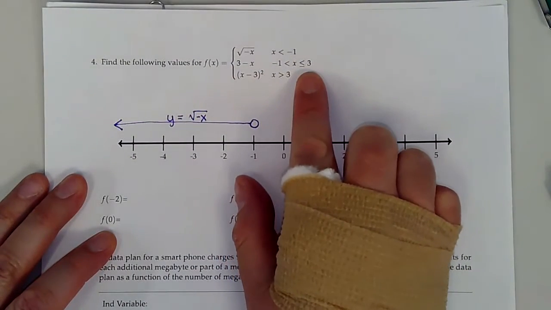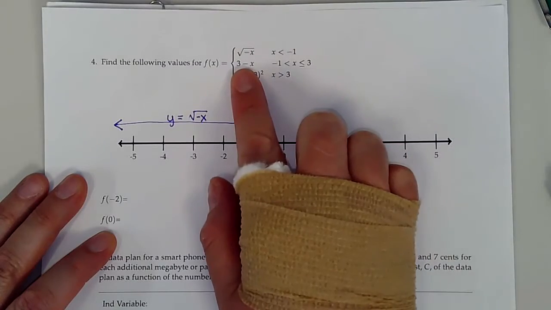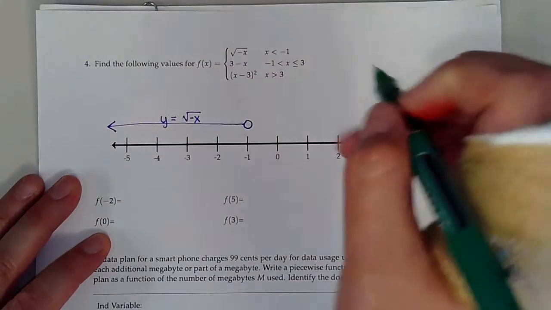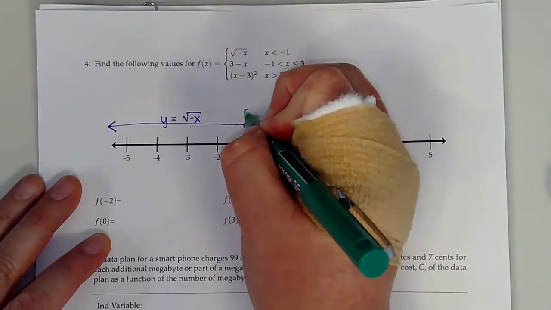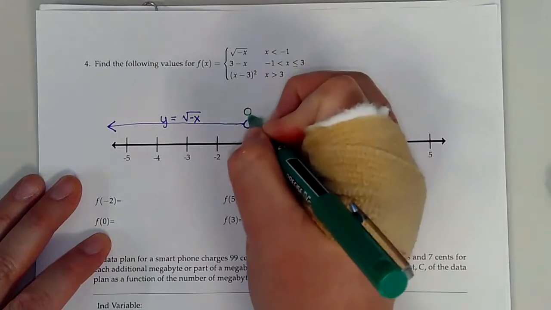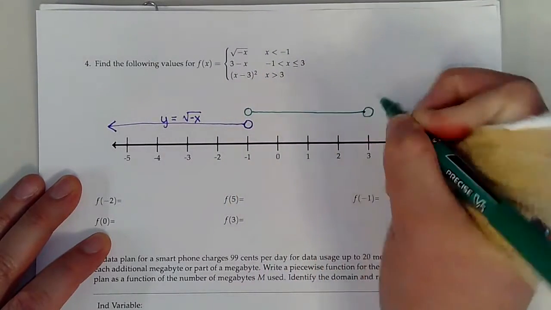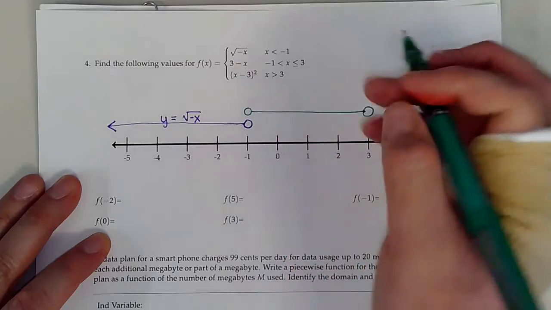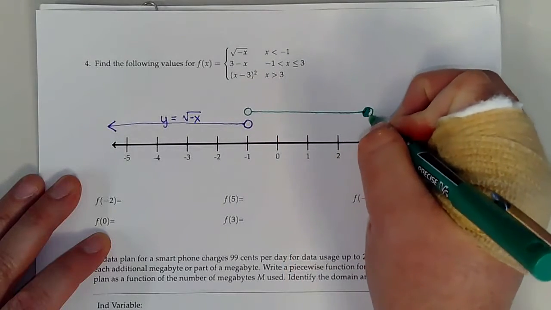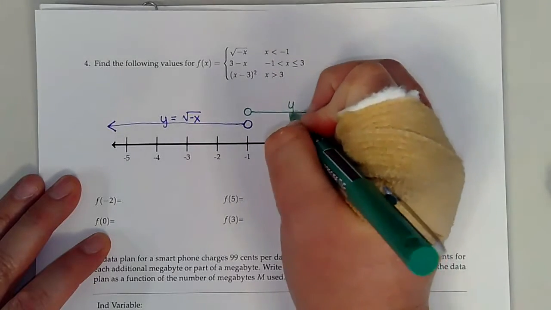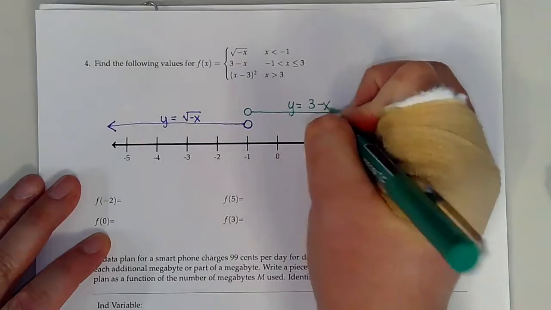From -1 to 3, I have this equation 3 minus x. So I have a hollow dot here at -1. It goes all the way over to +3. And +3 is going to get a filled in dot because it's got an equal sign. I have y is equal to 3 minus x.